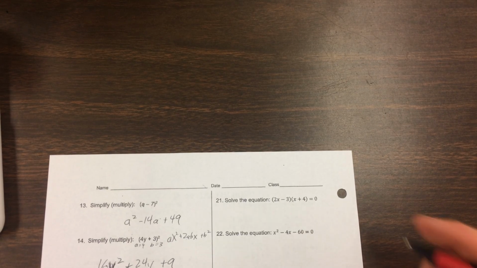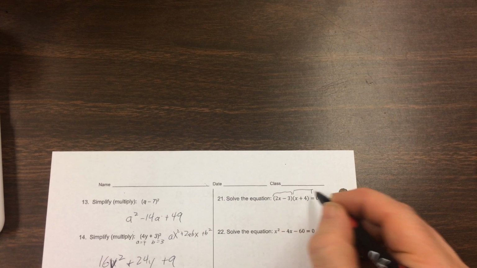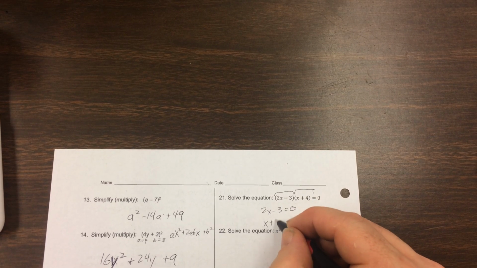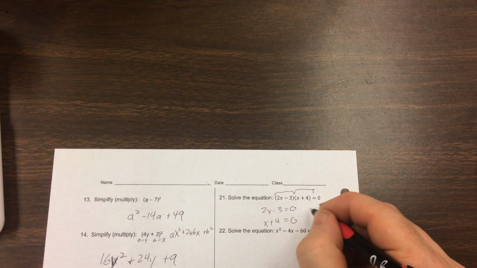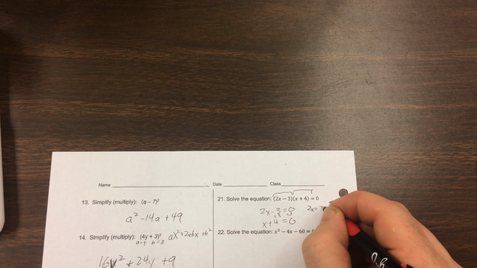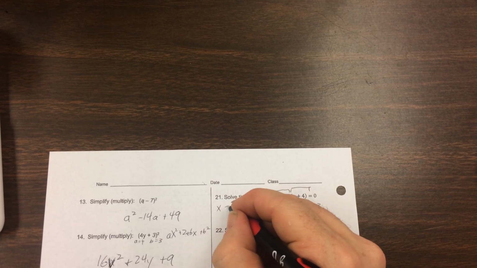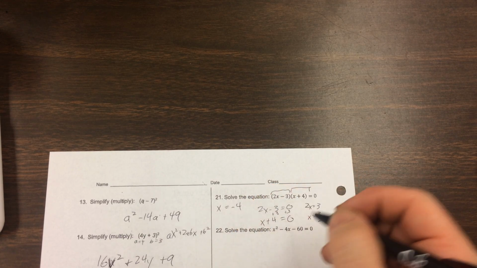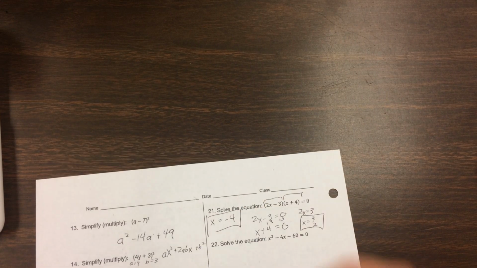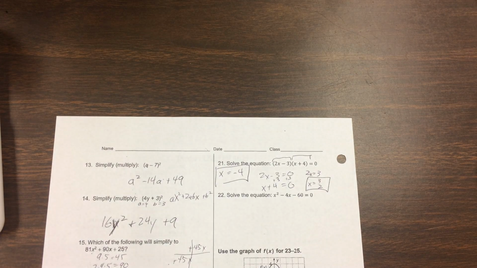Okay, solve for the equation. We're going to use the zero product property, right? I've got something times something else equals 0. So this is going to be add 3 to both sides. I get 2x equals 3, so x equals 3 halves. X equals negative 4, because negative 4 plus 4 is 0. So you should have 2 equations like this when you have intercept form or standard form or vertex form. 2 answers.